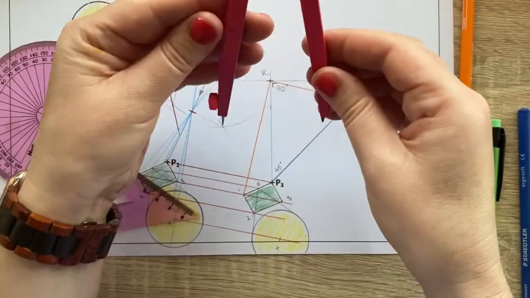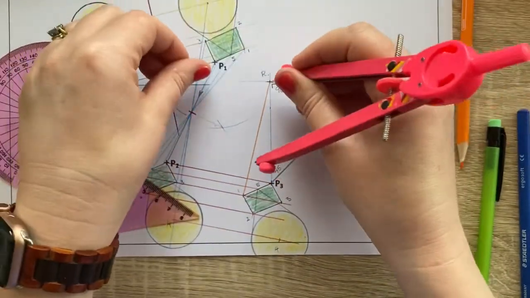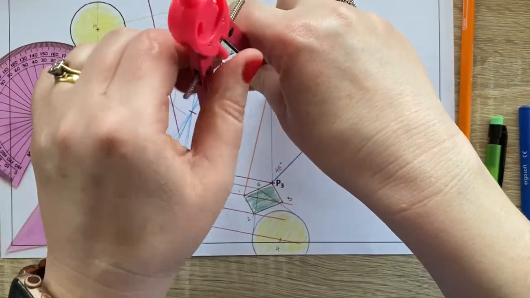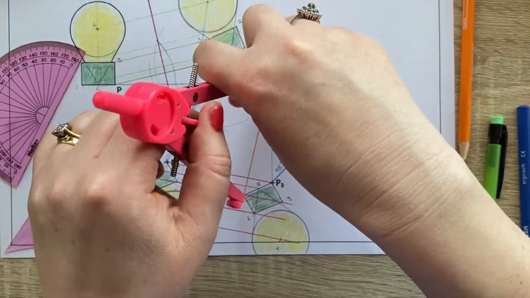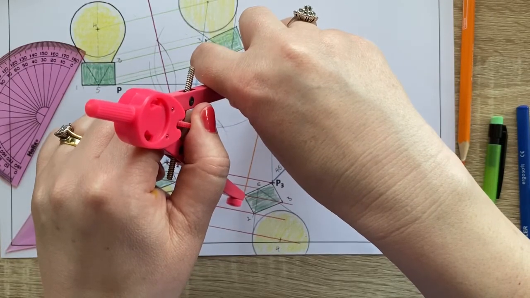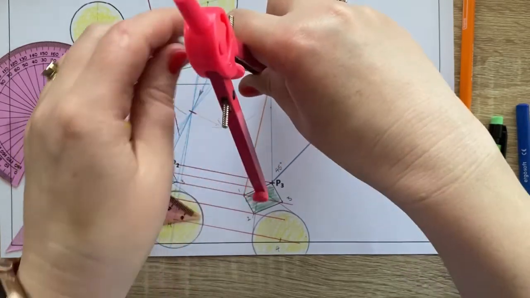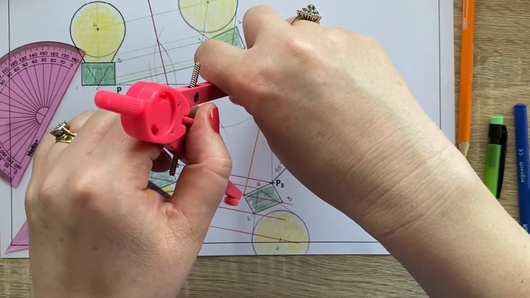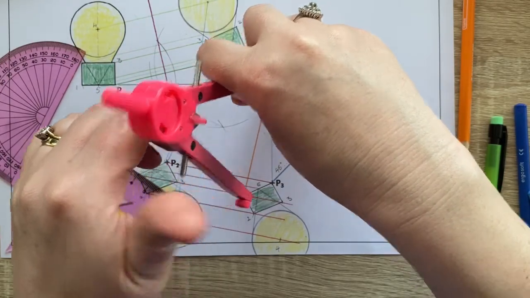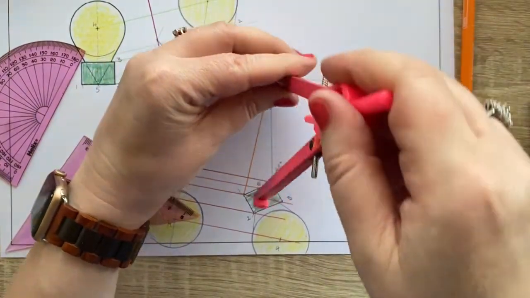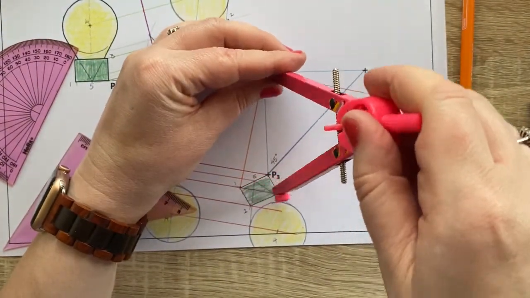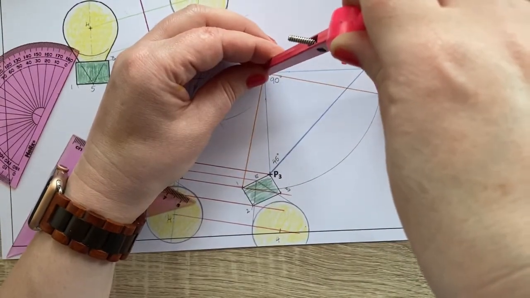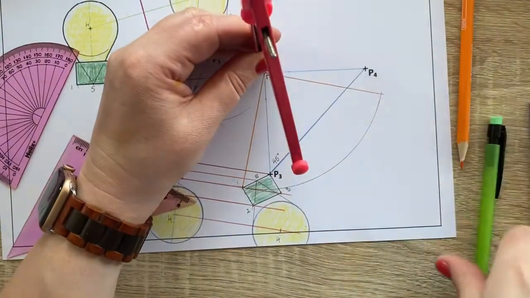Okay, so I get my compass, put it at R, open it to point 1, and I draw the arc. Now, do you need to draw the arc every time? No. But I just want to show you exactly what's going on.